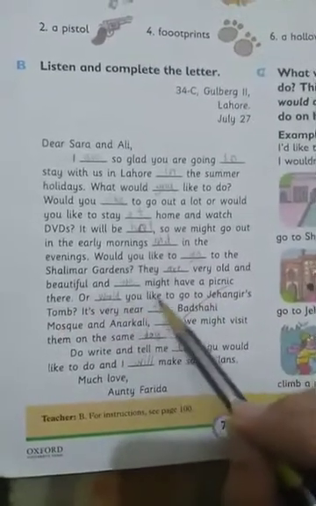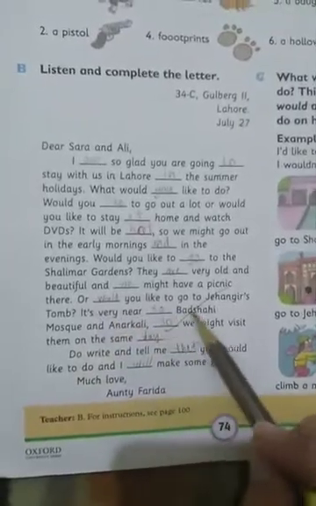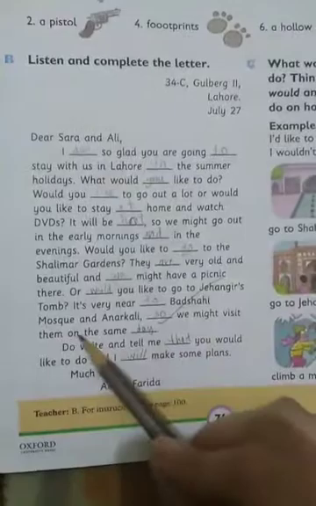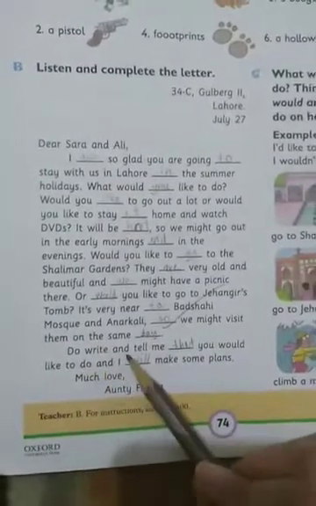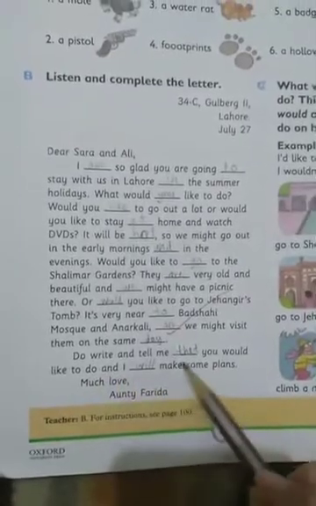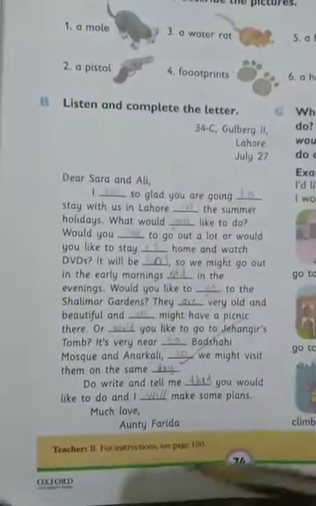Or would you like to go to Jahangir's tomb? It's very near to Badshahi Mosque and Anarkali, so we might visit them on the same day. Do write and tell me what you would like to do, and I will make some plans. Much love, Auntie Farida.